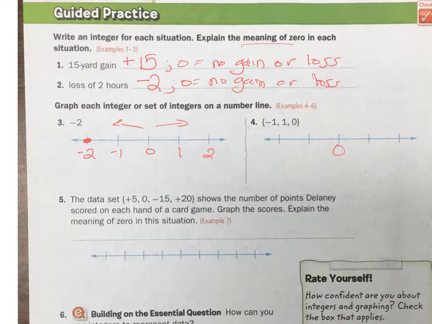Okay. Next one, I have 3 numbers. I'm going to do the same thing with 0 here. Going positive 1, positive 2. Negative 1, negative 2. Alright, so I'm going to do negative 1 first. Come here. There you go. Then we'll do 1 next. Good. And then we'll do 0, and that's right there. Okay? Graphing on a number line.